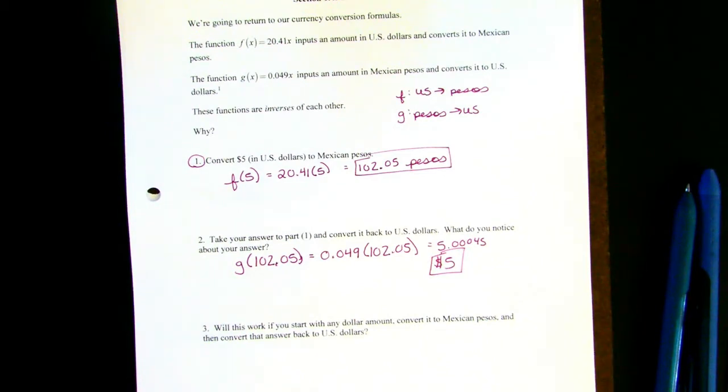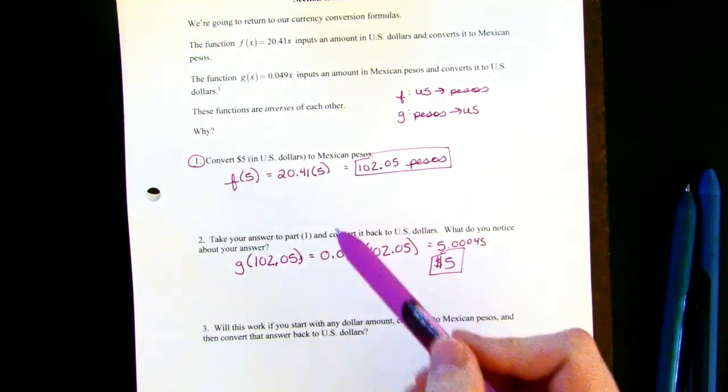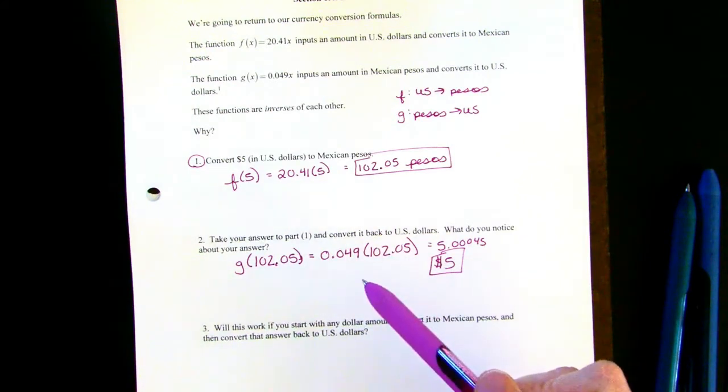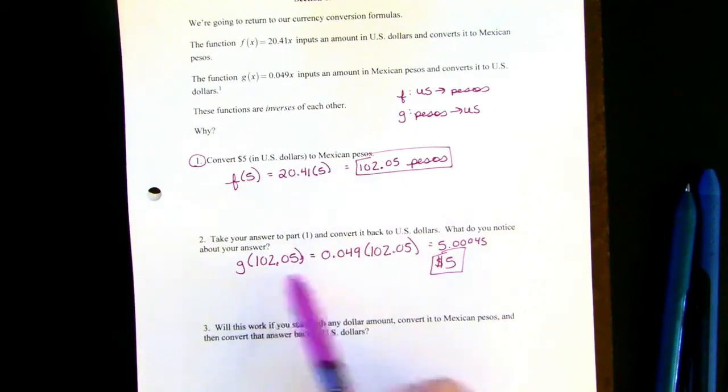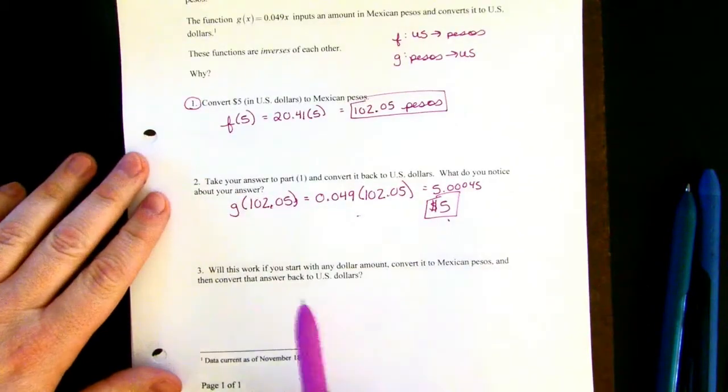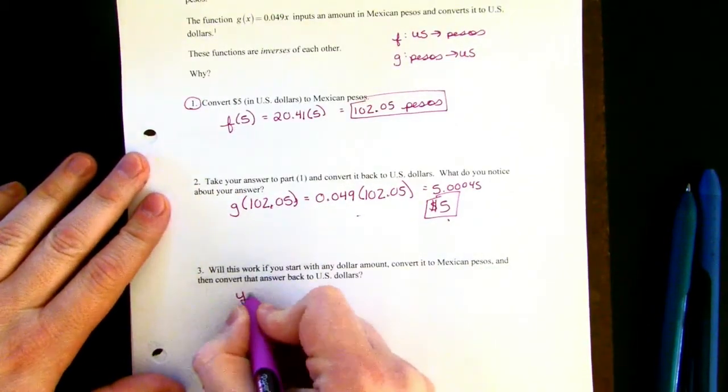Why do I feel like that makes perfect sense? Why I'm getting $5? Aren't F and G just sort of undoing each other? If F converts dollars to pesos, then we take that same peso amount, go back to dollars. We should have exactly what we started with. Will that work for any dollar amount? Sure, I think it will.